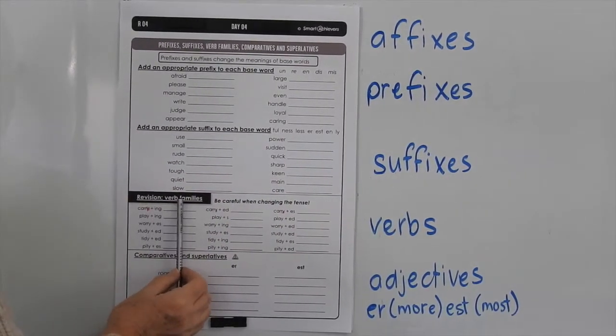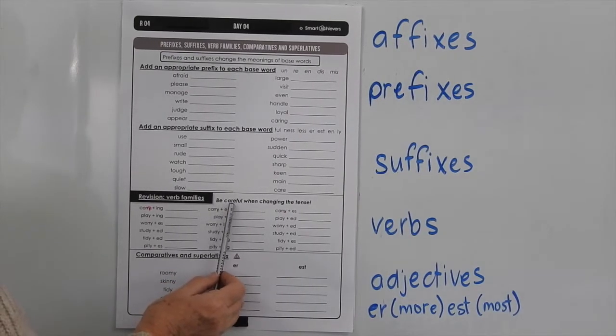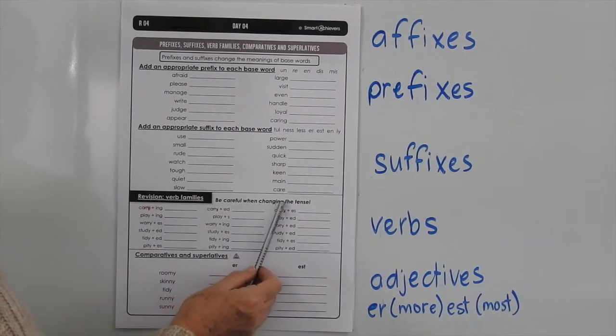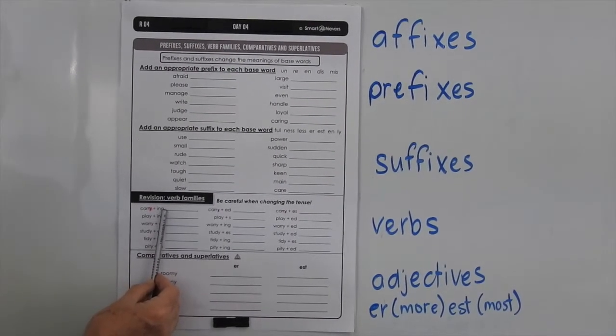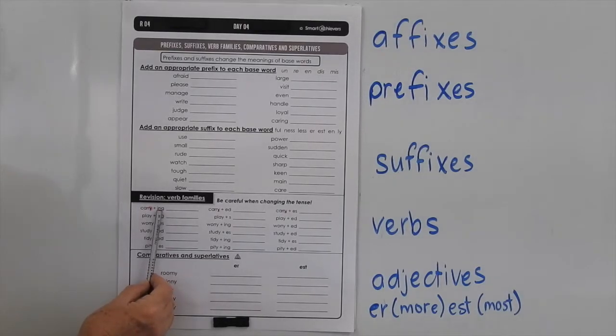Now down here we've got revision of verb families, and here it says there's a warning, be careful when changing the tense. Now you know if you have a consonant before a Y and you're adding a vowel suffix, you have to leave the Y there with the ing, because if you change the Y to an I here you would have double I in the word, and English words never have double I in them. We still need that sound, so we can't get rid of it. We can't just write C-A-R-R-I-N-G. That will be carring. We need ing. So we still need that vowel sound coming from the Y there.